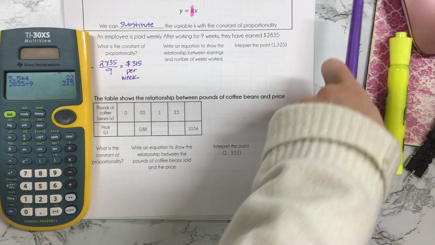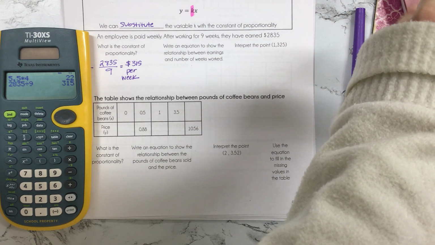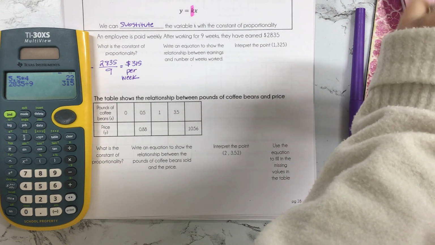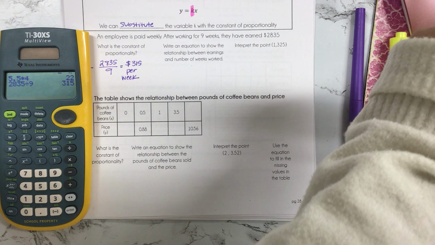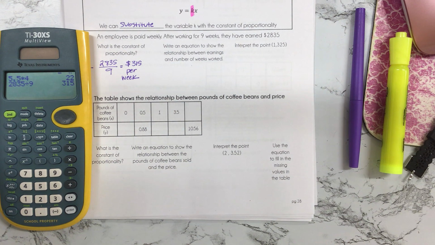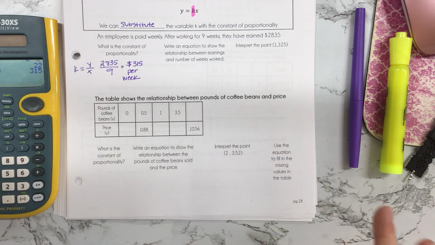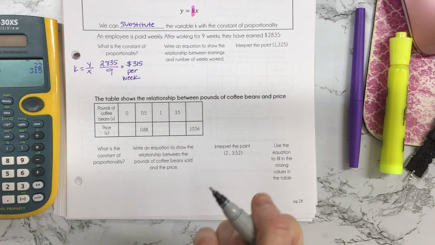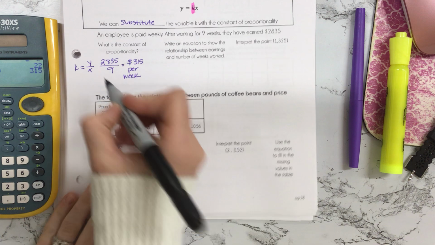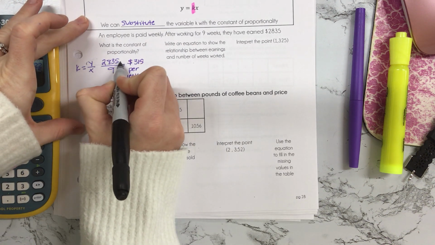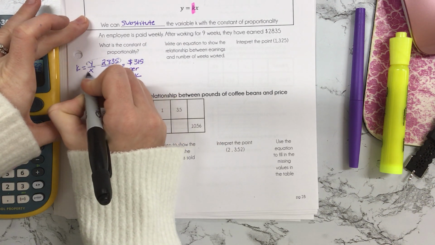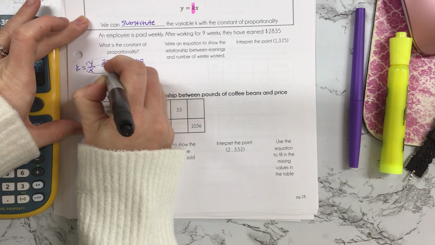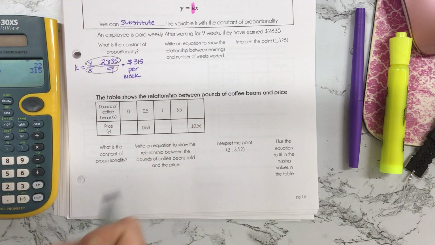So for the equation, in this case I didn't know what y and x were, but if I know that it's money per week, that means my money is going to be y and the weeks are going to be x because they're in the same spot in the problem. They've lined up.